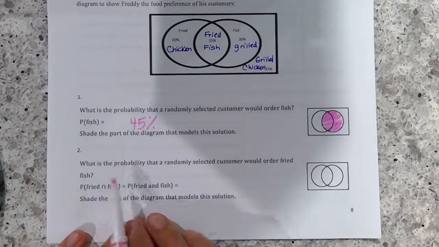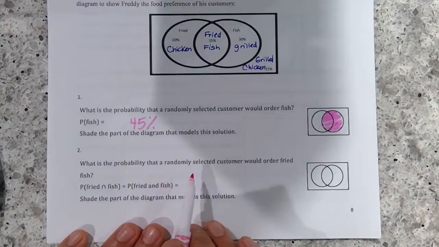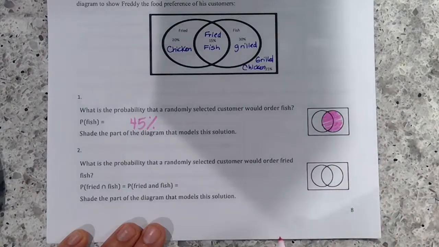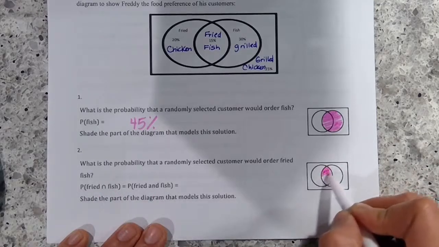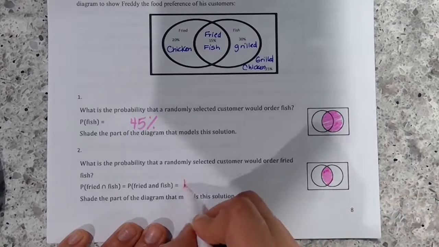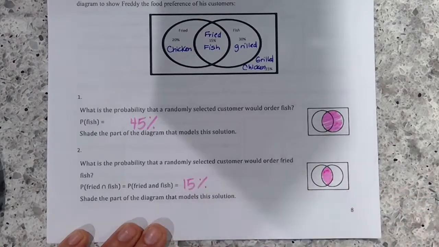Next one says, what's the probability that... and you should actually try to do these a little bit faster than me. Try to do all of them and then just kind of check your answers. What's the probability that a randomly selected customer will order fried fish? Well, fried and fish. 15%.